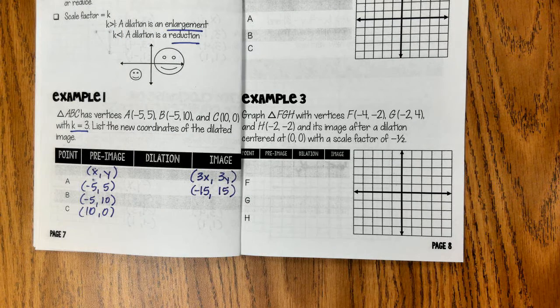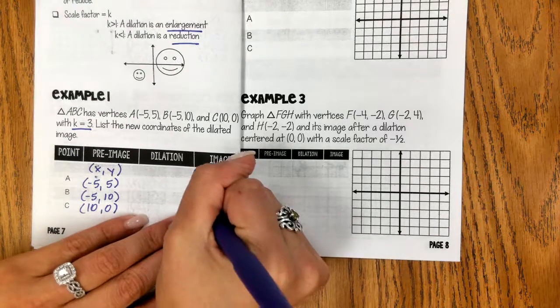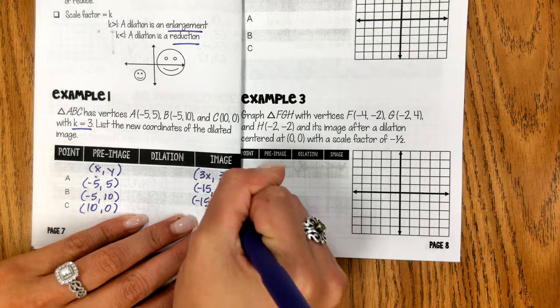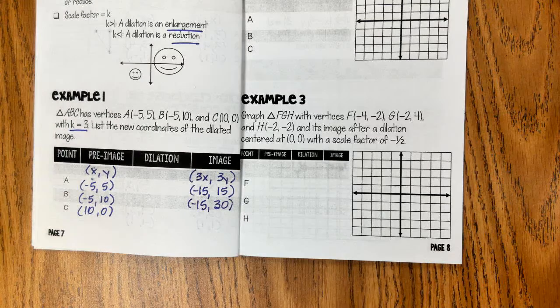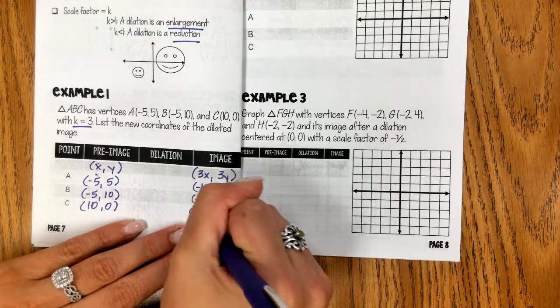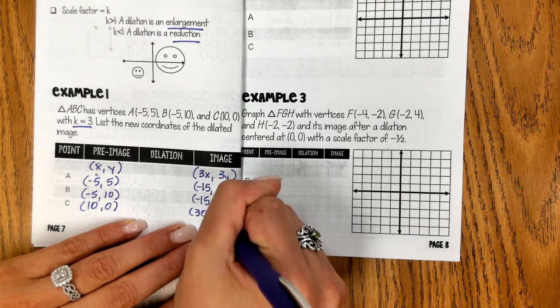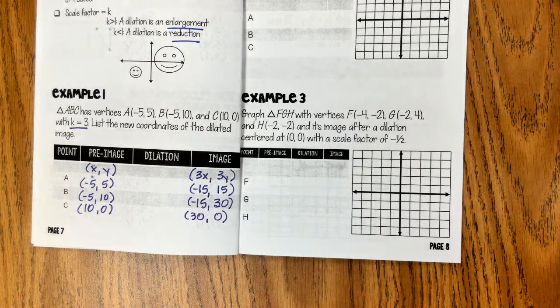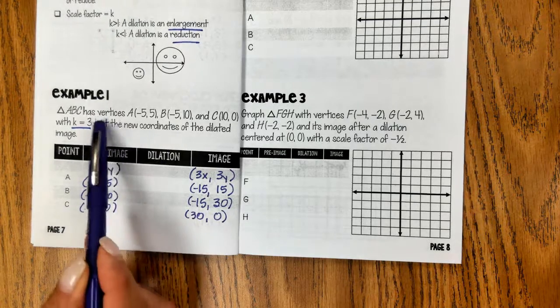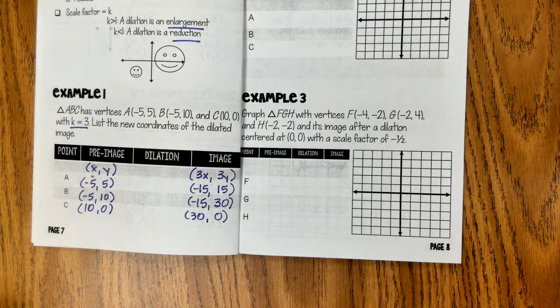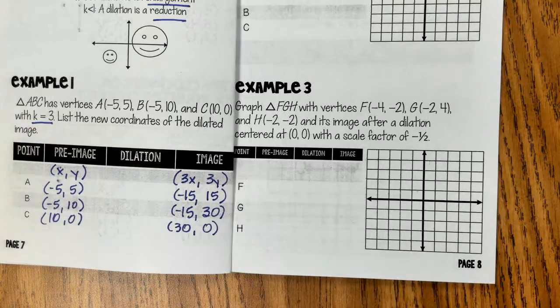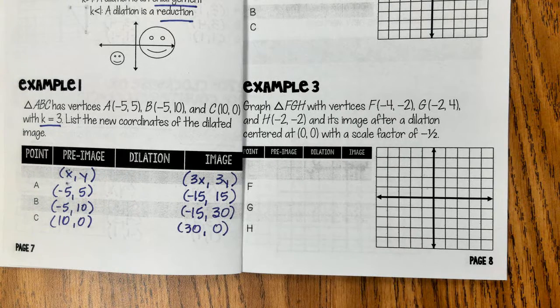Then we have negative 5 and 10, so again negative 15. And yes, 30 is correct. Okay, last one we have 10 times 3. 30, and then 0 would remain 0 because any number times 0 is 0. Okay, so again, whatever K is, that's what you're multiplying each number by. So this one does not require graphing, it's just practicing how to do that. Okay, so making sure we have that correct.